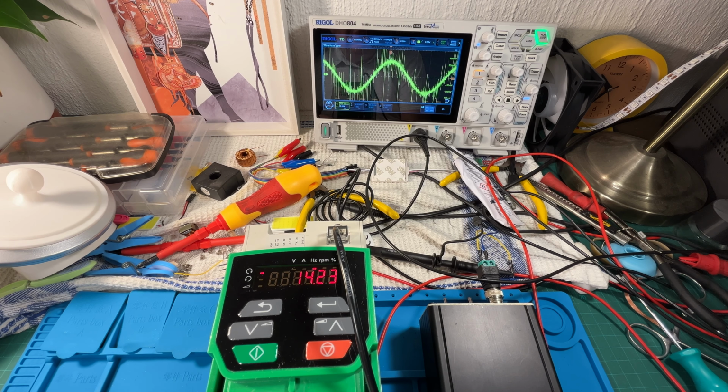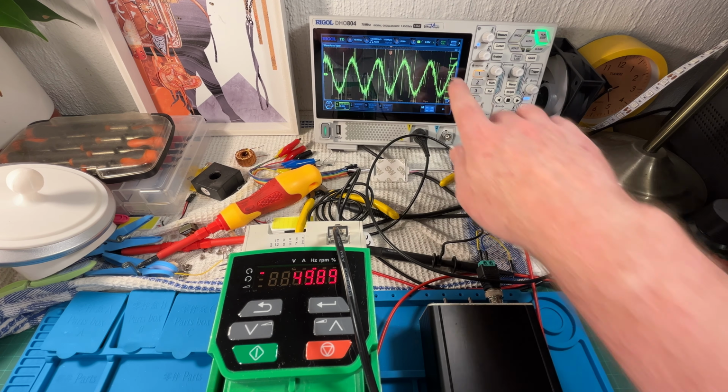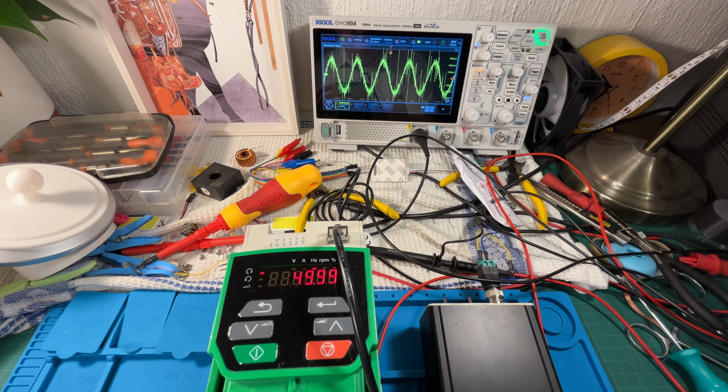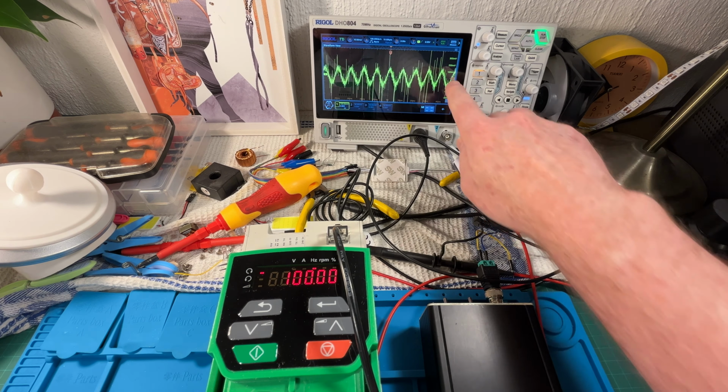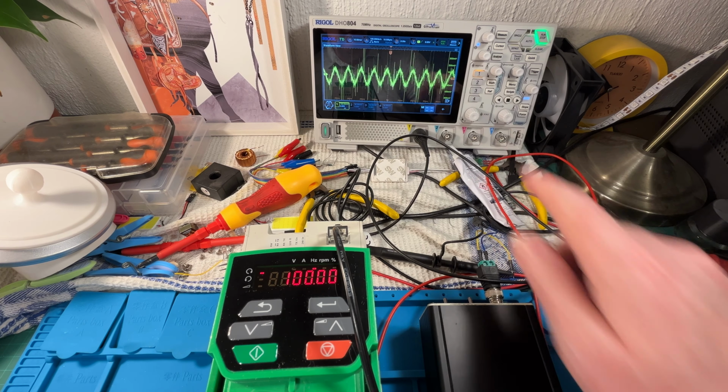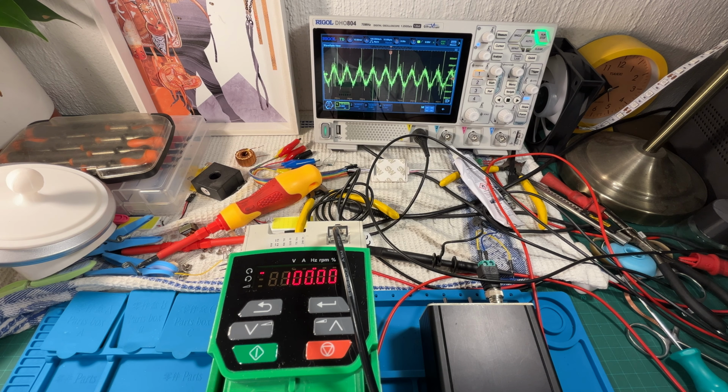Now I'm going to increase it to 50 Hertz with my potentiometer. And you can see that we're still at 200 millivolts on the current. Now I'm going to take it up to 100 Hertz. See what happened? The current has halved. We're down to about 100 millivolts. So now we're in what's called the constant power region.